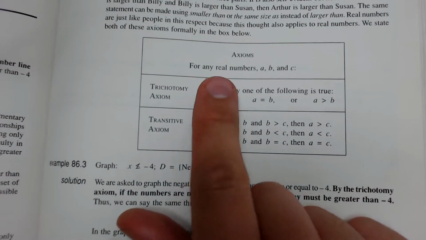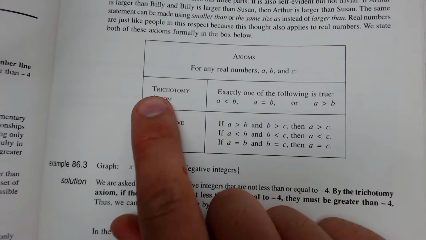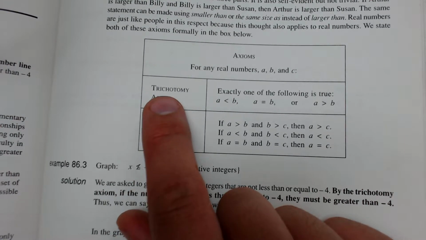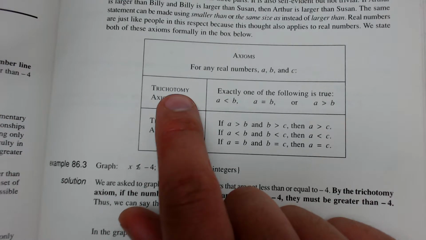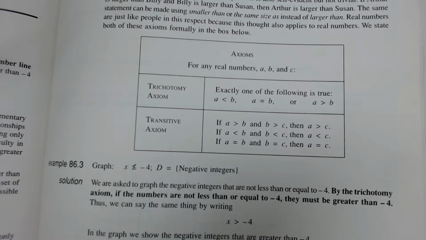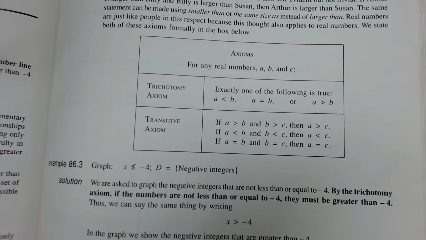The trichotomy axiom. Man, I guess I've been saying this word wrong for a long time. I don't know why that never clicked in my brain. I've been calling this the trichotomy axiom for like 5 or 6 years now. Pretty sure the word's trichotomy. Huh. Okay, anyways, so this is the trichotomy axiom.